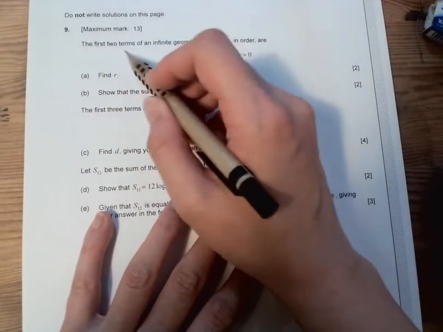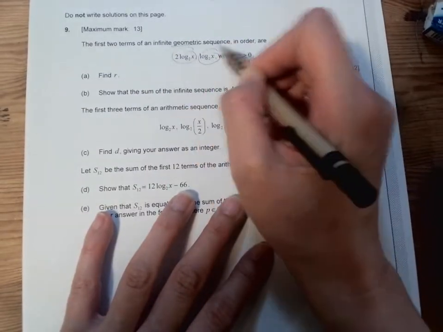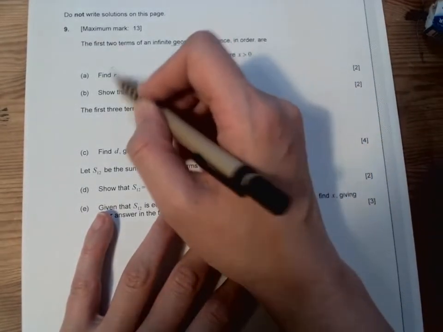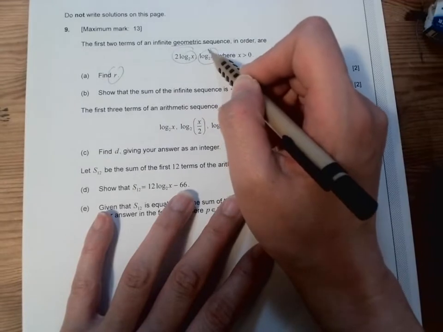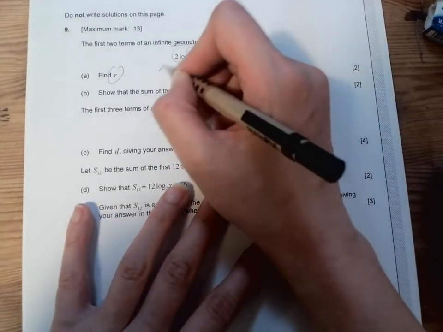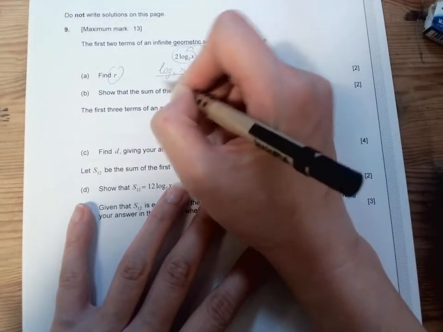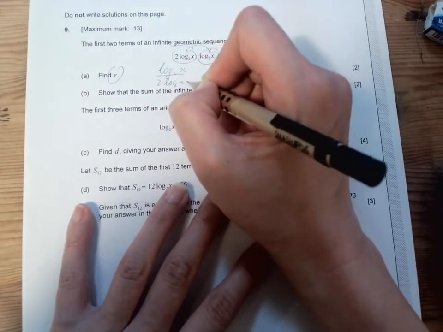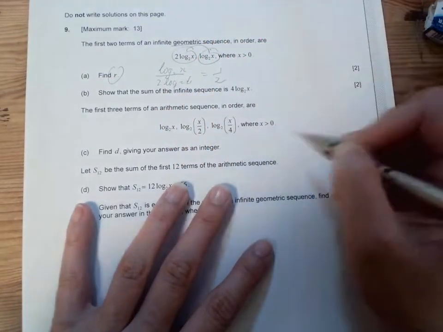Anyway, so we have the first two terms of this, 2 log 2x, and it says it's a geometric sequence. So r will be the one after it divided by the one before. So we have log 2x over 2 log 2x. And therefore we got 1 over 2, nice and easy.